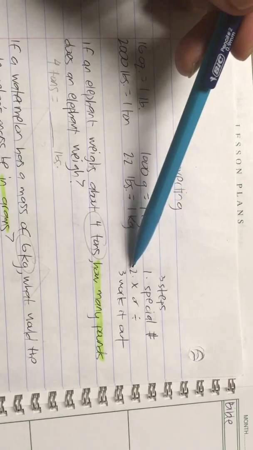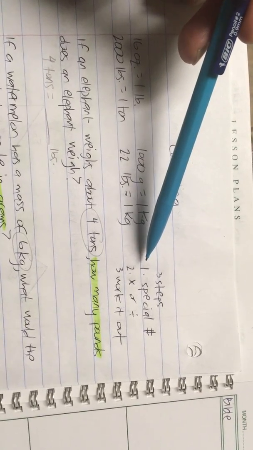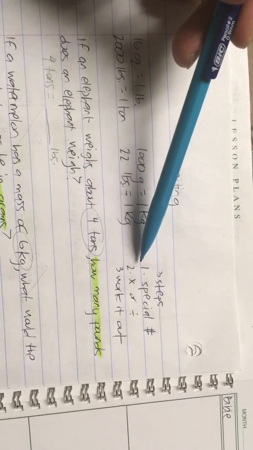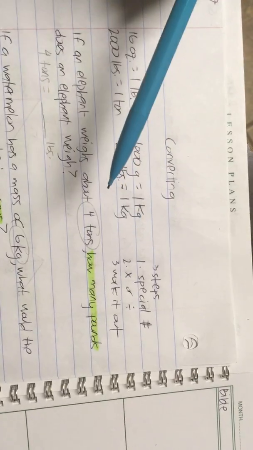Another thing that I want to draw your attention to are the 3 steps. Students don't have to do this. Ultimately, we want them to be able to work it out in their head, and if they're able to do it without having to do these extra steps, that's fine, but this is kind of just the beginning stages if the student needs to do it.